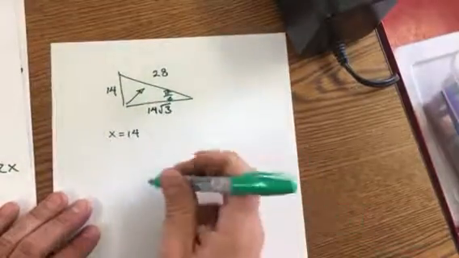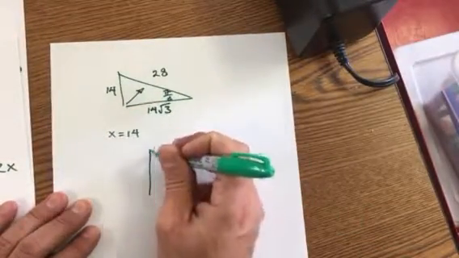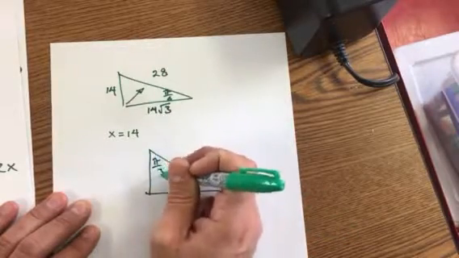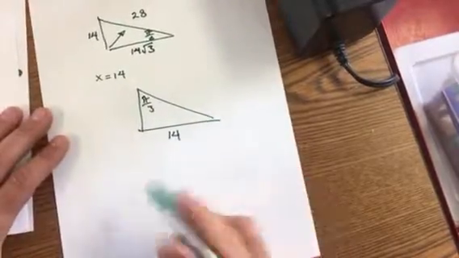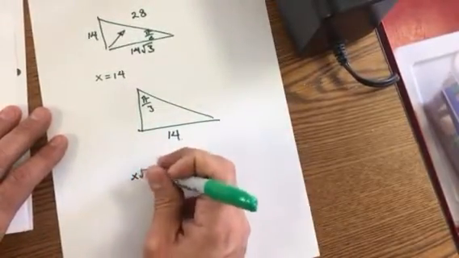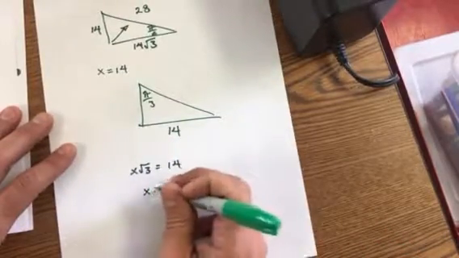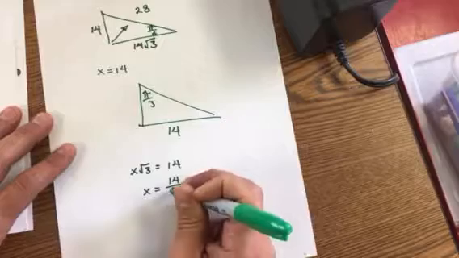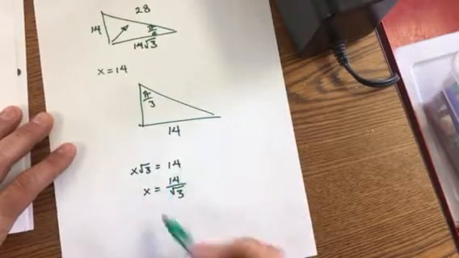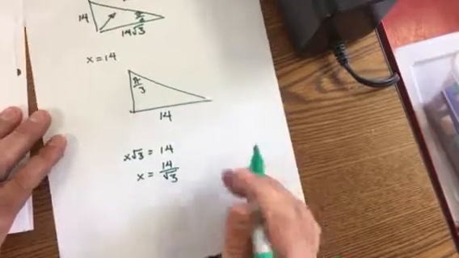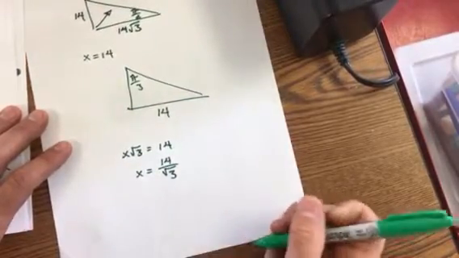Now the only thing that really changes here is when I have something that tells me this side is 14. So now I say, okay, well my x square root of 3 equals 14. So that means x equals 14 over the square root of 3, because I would divide by that to get the x by itself. But I'm not supposed to have a radical in the denominator of a fraction, so I have to rationalize it.